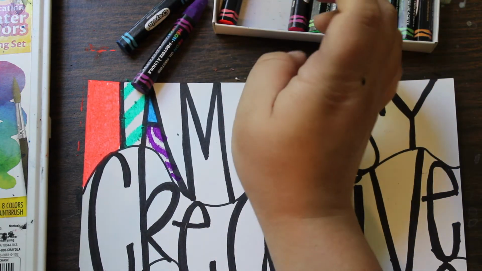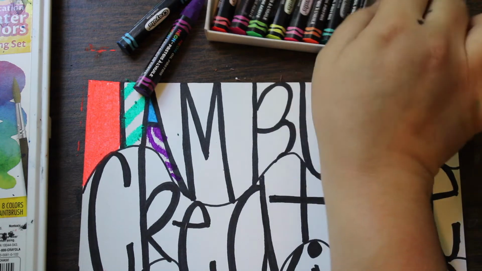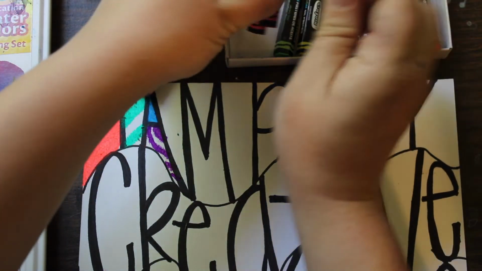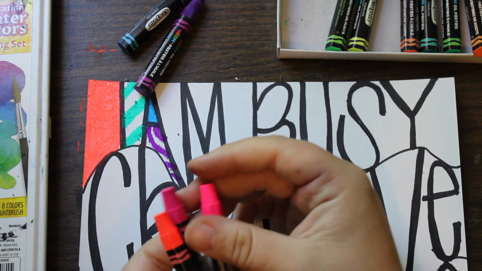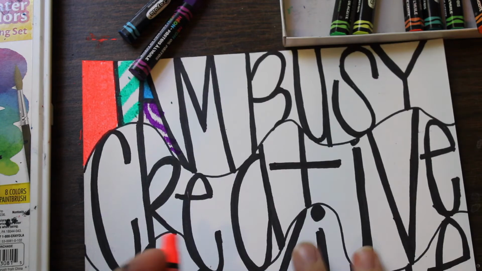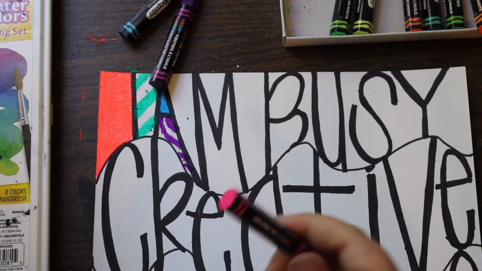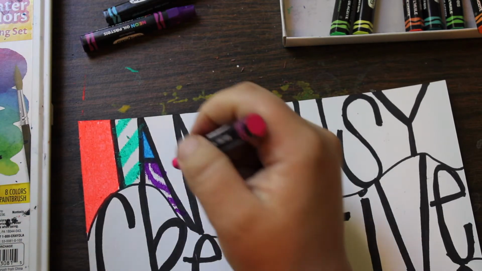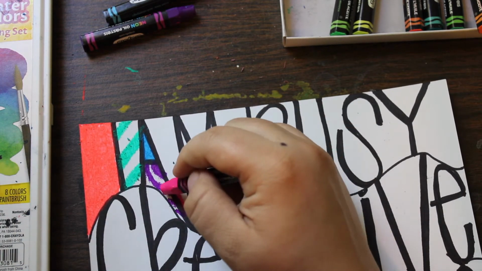Here's what I mean by gradient. If you have 3 colors that are really similar, this dark pink, this radical red, and this light pink, you can make a blend where it blends into itself. Down here you'd put your darkest color.